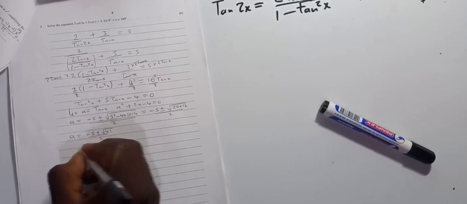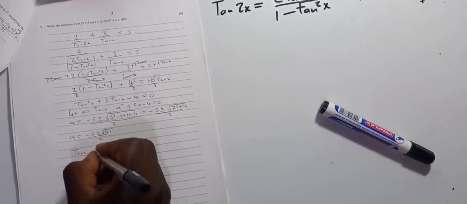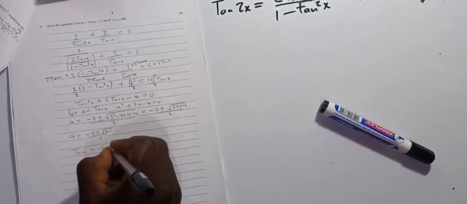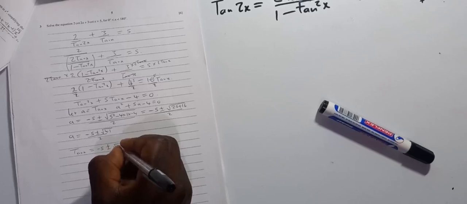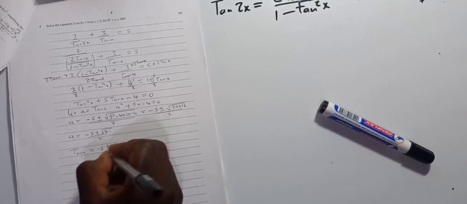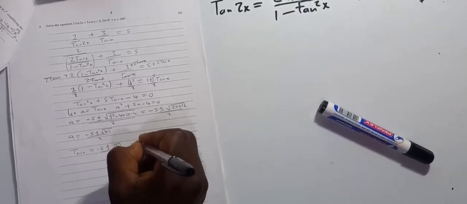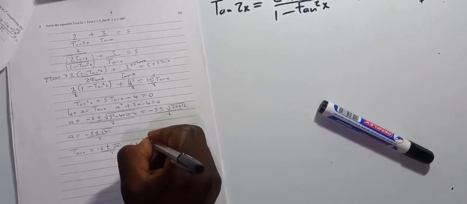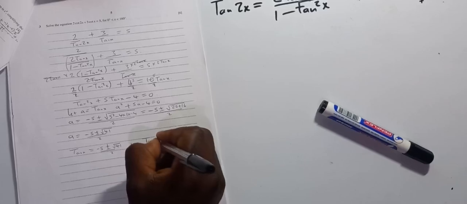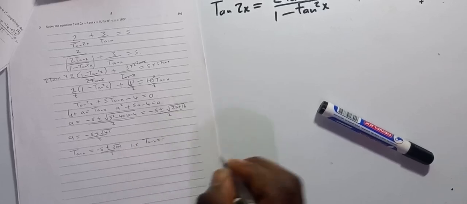So we have tan x equals minus 5 plus or minus the square root of 41 over 2.